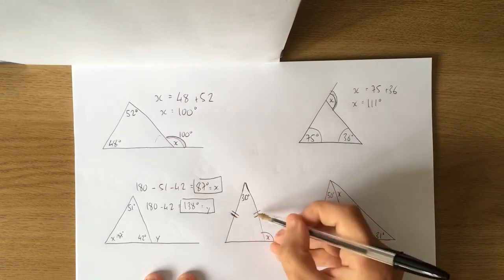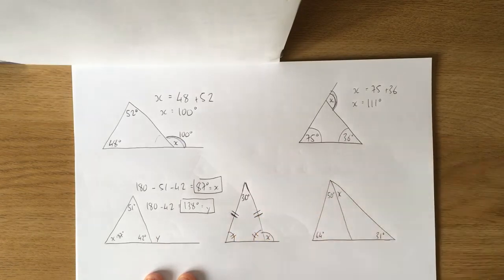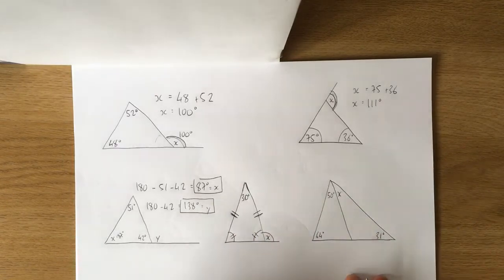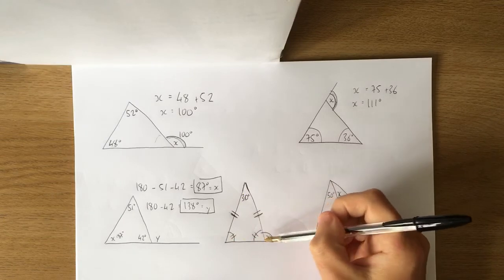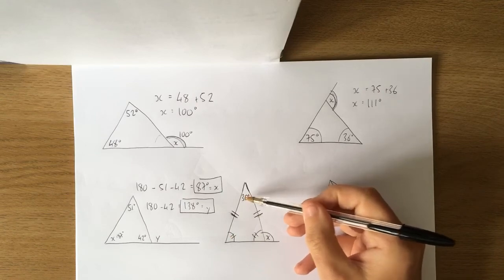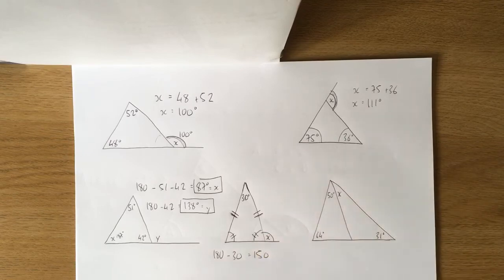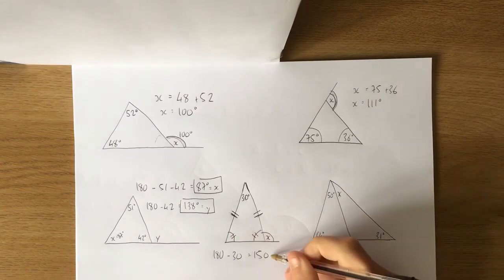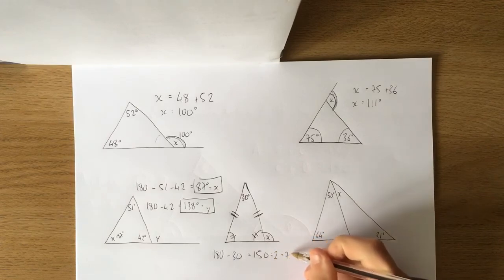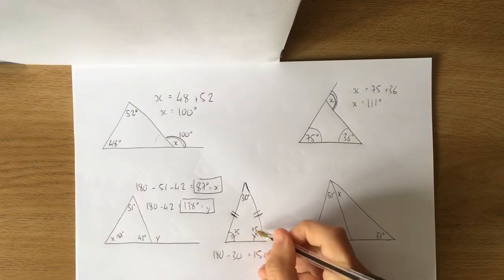So if these 2 sides are equal, these 2 angles must be equal as well. So all 3 angles in there add to 180. This one's 30, so if you do 180 take away 30, that's 150 degrees. So these 2 angles are 150 between them, and they're equal. So how do I get the 2 of them? If I divide 150 by 2, I get 75 degrees. So that's 75, and that's 75.